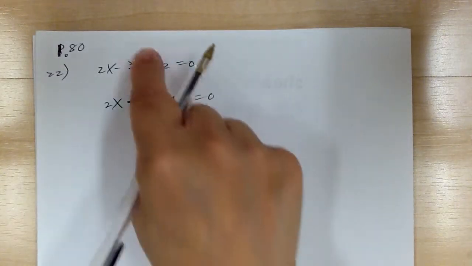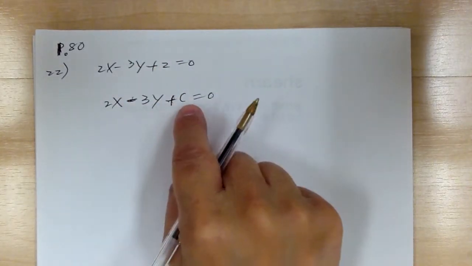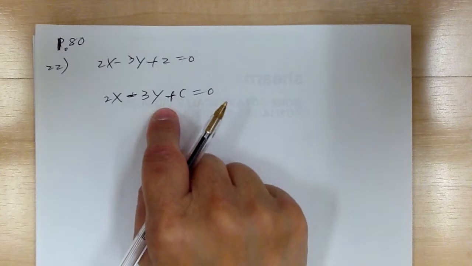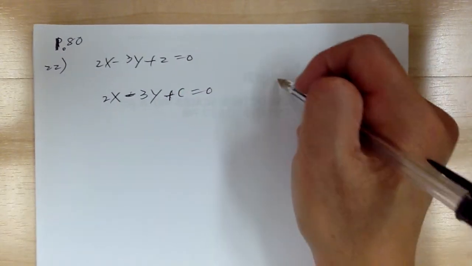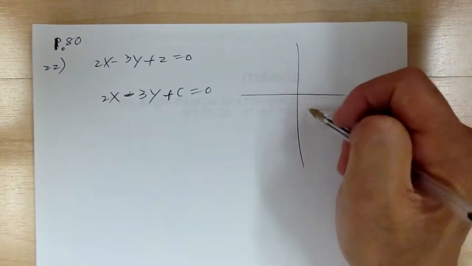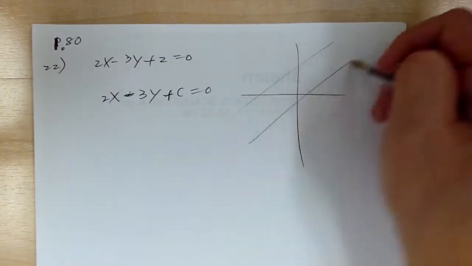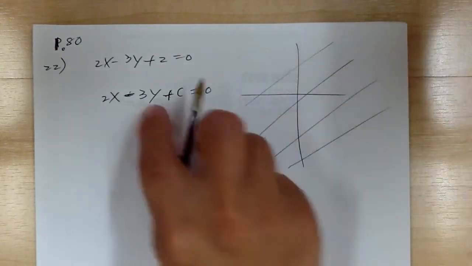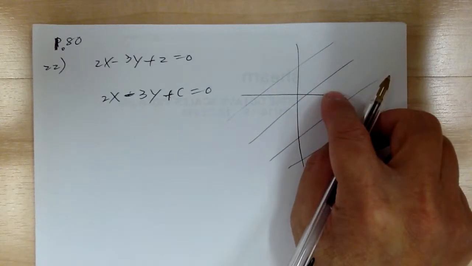Because they are parallel, they will have the same slope, right? So this is for the entire family. Again, you're going to have an infinite number of lines, so this represents all these lines.